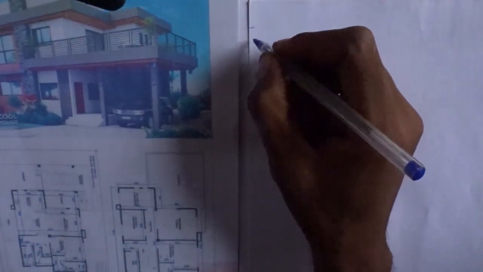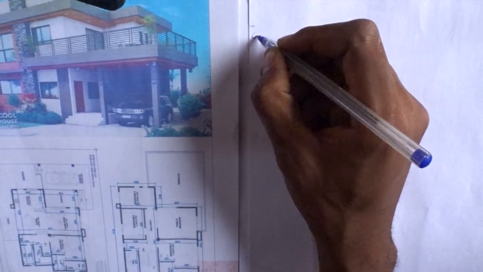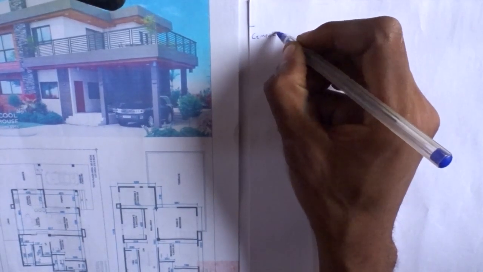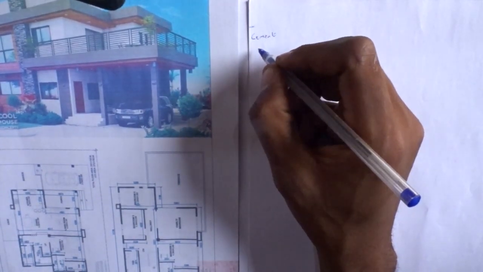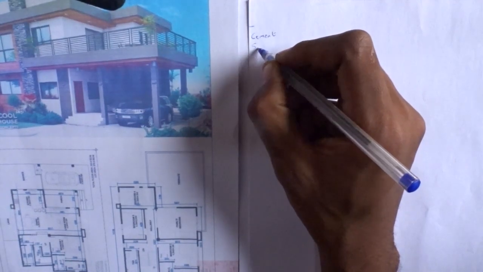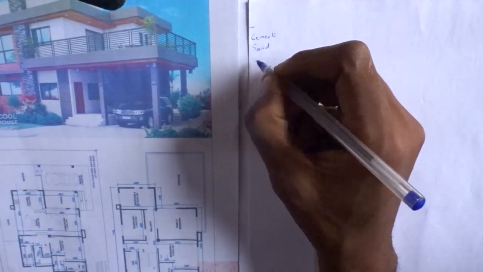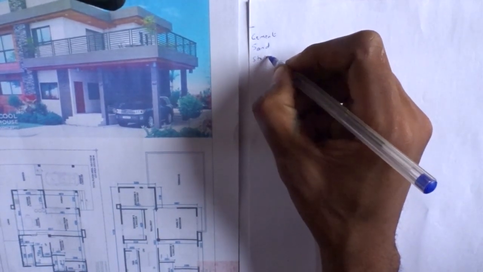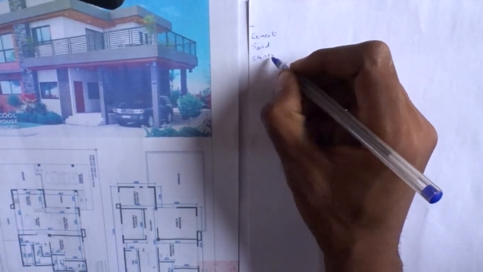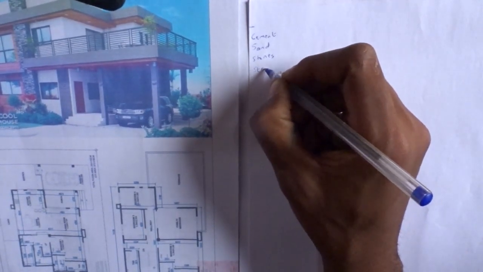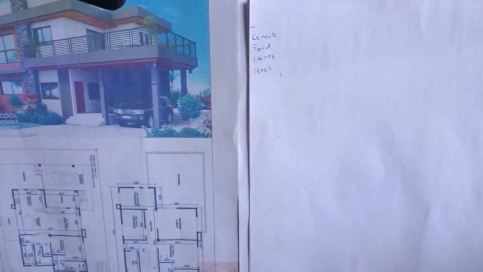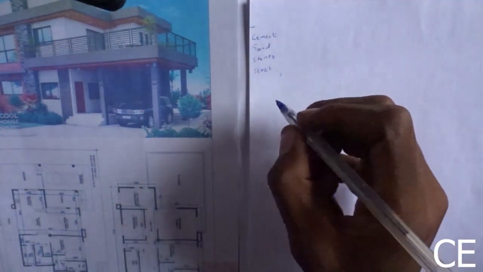Today we are going to be working on this plan, getting the estimate of cement, sand, stone, and steel. Yeah, and steel. So we are going to be checking for this estimate.